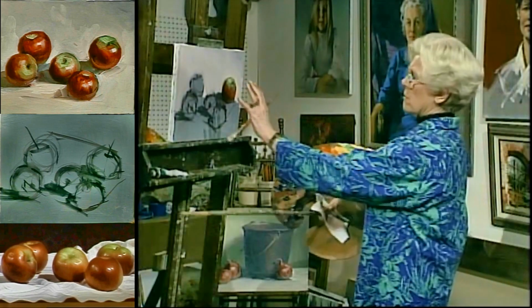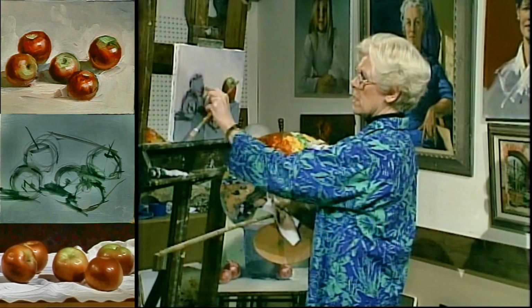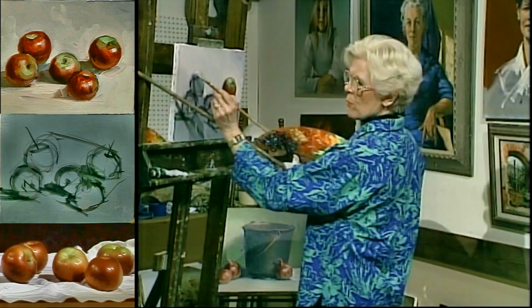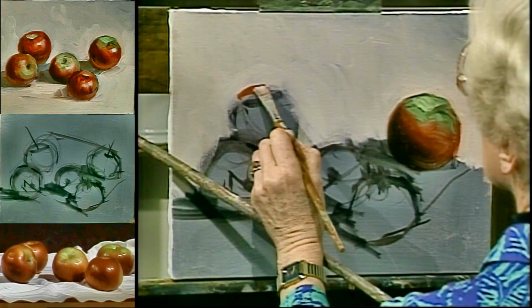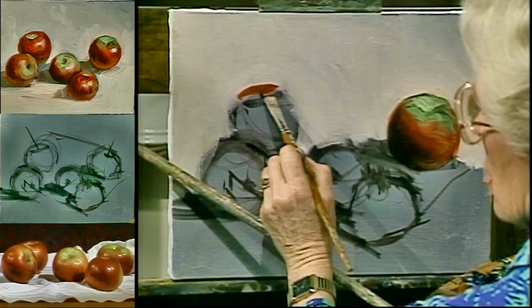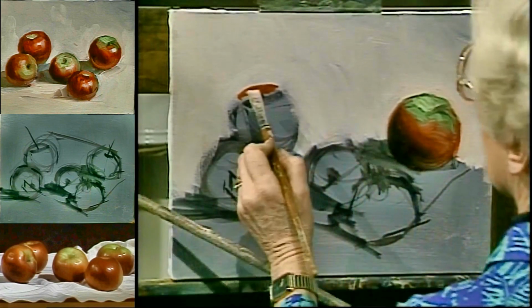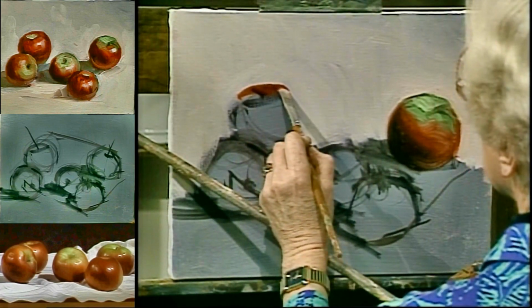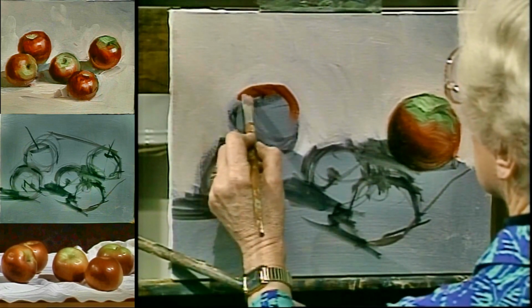I put some background in as a prerequisite for doing this apple over here. This one seems to have red back in here. How nice it is to cut that red against the pre-painted background and be in control of the outline.